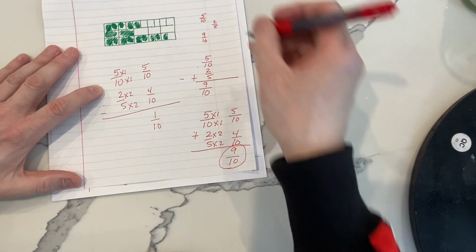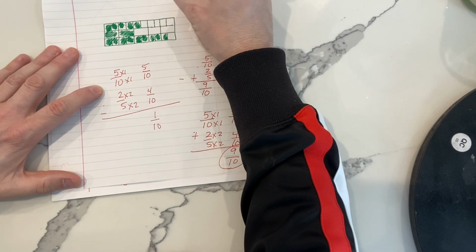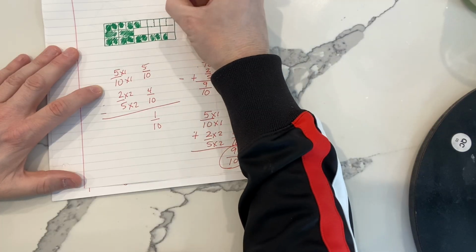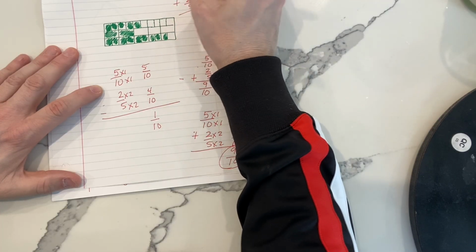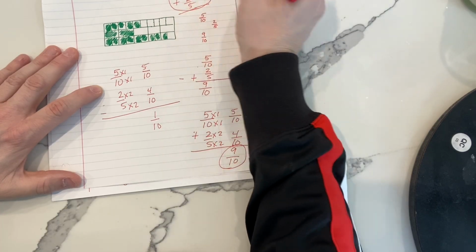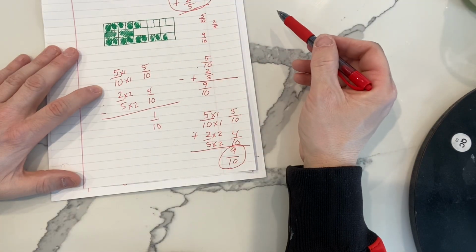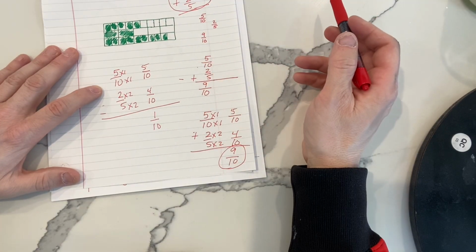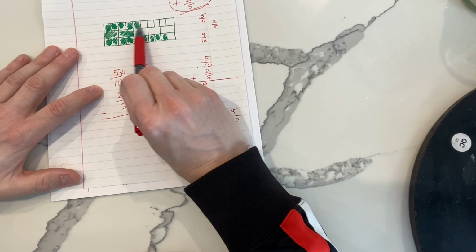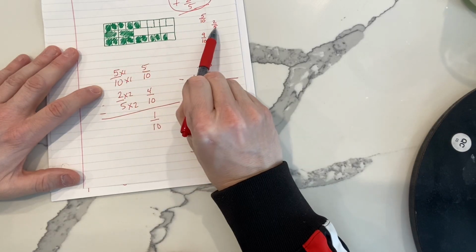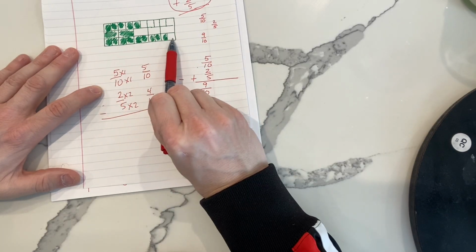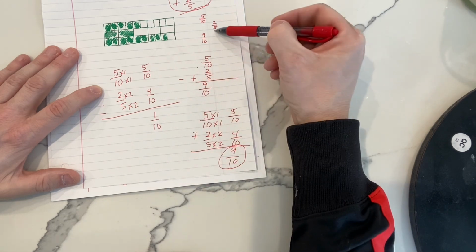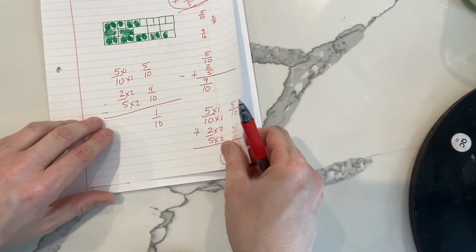So you would have to add 5/10 plus 2/5 to get 9/10. So once again, figure out the fraction in the first row, figure out the fraction in the second row, and the last row is the answer. You just have to figure out, do you add or subtract it? All right.